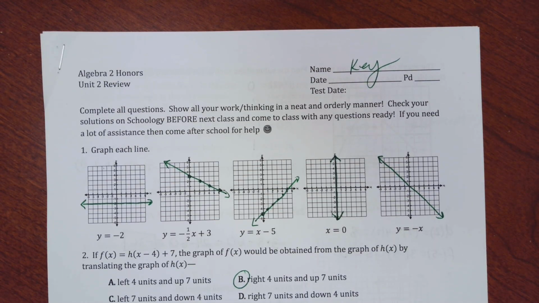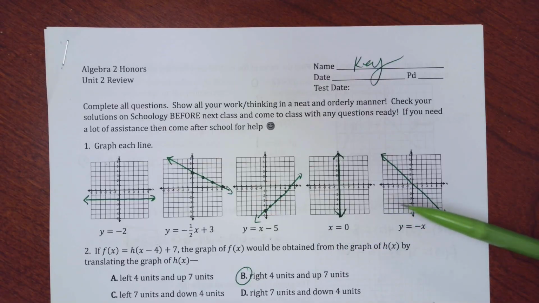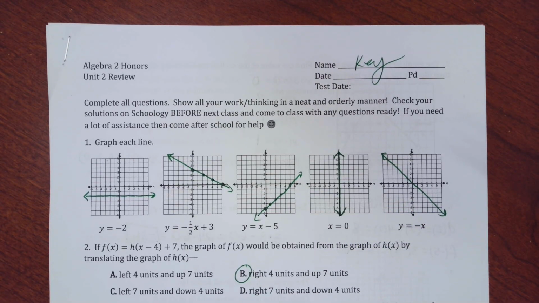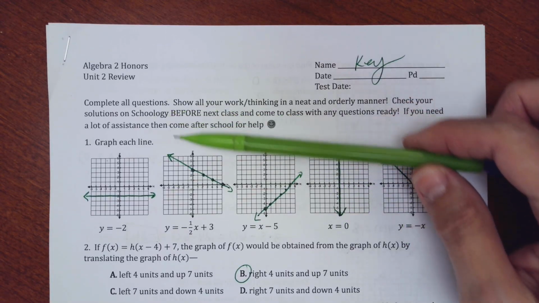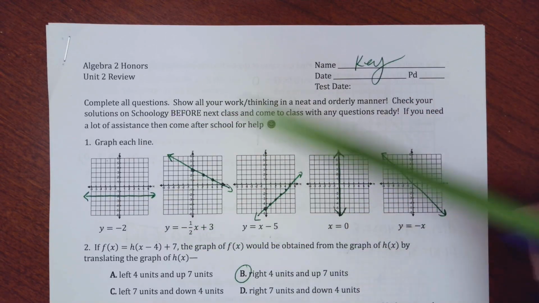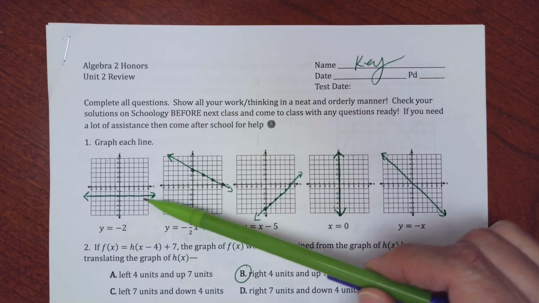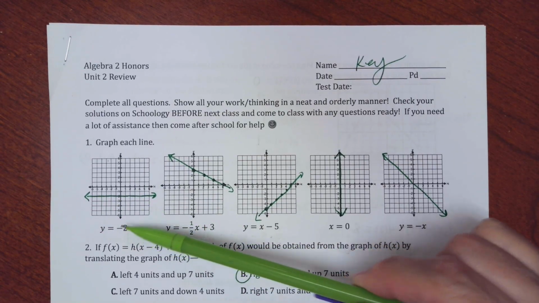Alright, for this video I've already basically done the review sheet, but I'll just point out to you how to do the problems if you get stuck on something. For these 5 questions, every chapter there's going to be a page of graphing. For right now you don't know how to graph too much, so it's just going to be lines, but next chapter there'll be more graphs that you know, and so there'll be more on this, but it's just short for now. So y equals -2, so horizontal line touching -2 all the time.